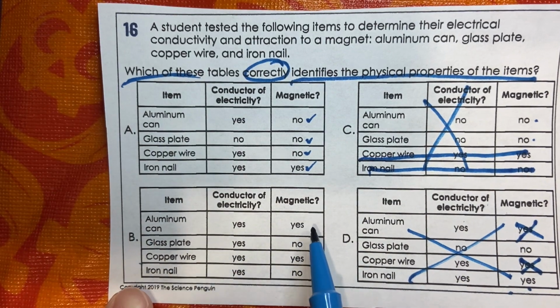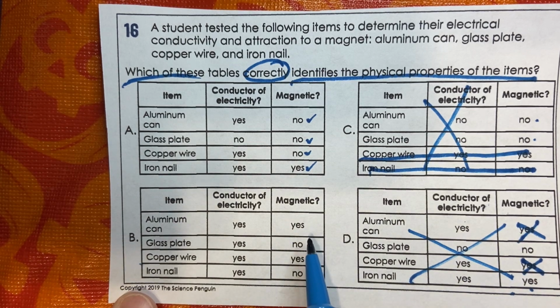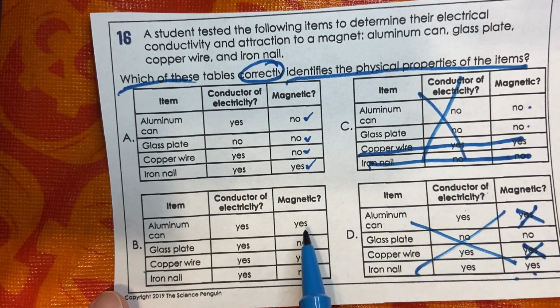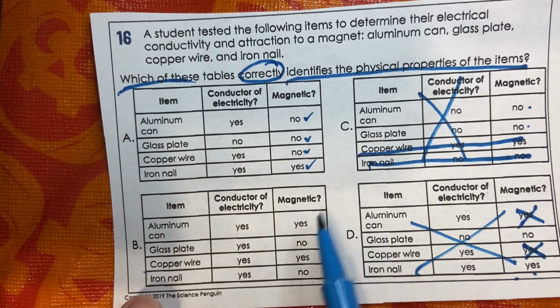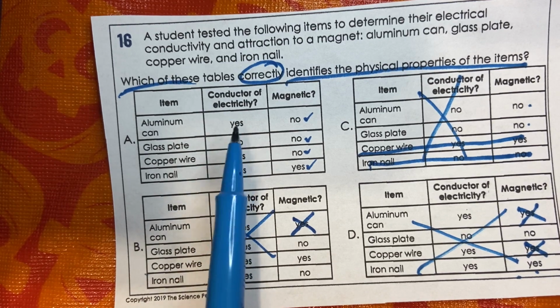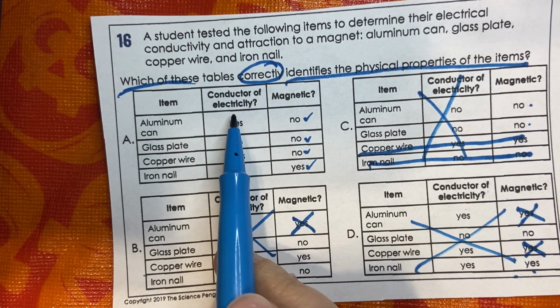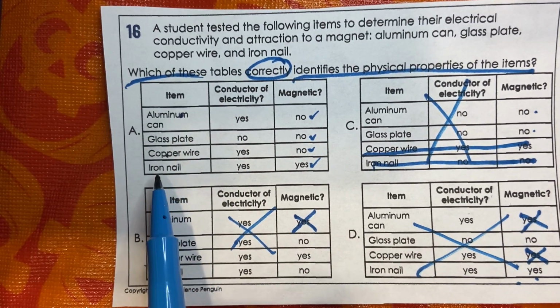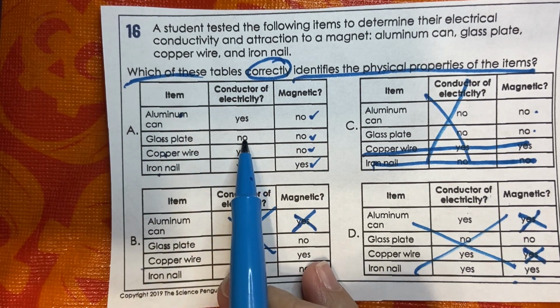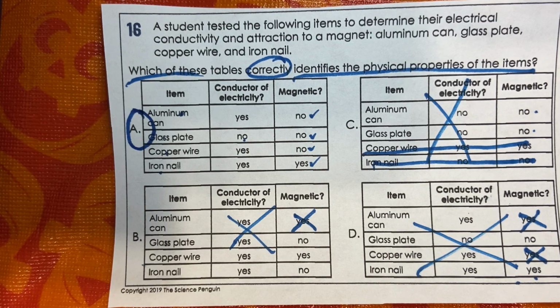Okay, let's check here. Again, just on the magnetism, we have an issue because aluminum is not a magnetic metal. That would mean that foil would be magnetic. That soda cans would be magnetic, and that doesn't work out, right? So we're going to get rid of this one. I'm going to double check my conductivity just to be sure I didn't make a mistake somewhere else. All of my electrical conductors are going to be metal, right? So aluminum is a metal, copper is a metal, and iron is a metal. Glass is not a metal, so it's not. Correct answer is answer A for question 16.